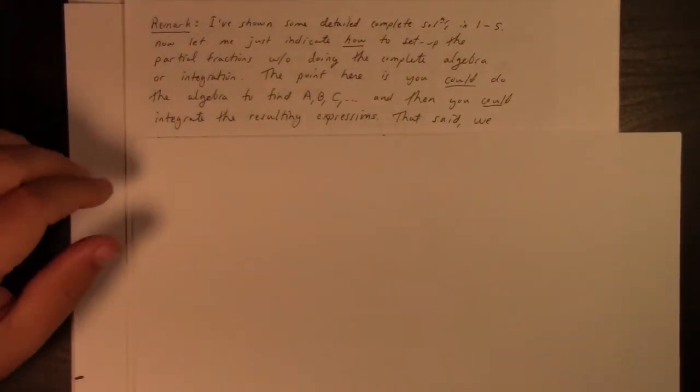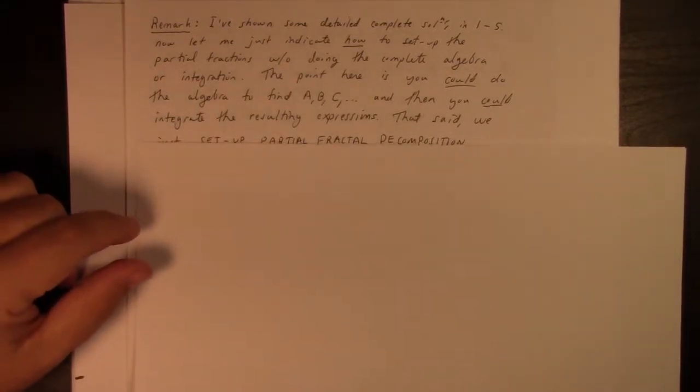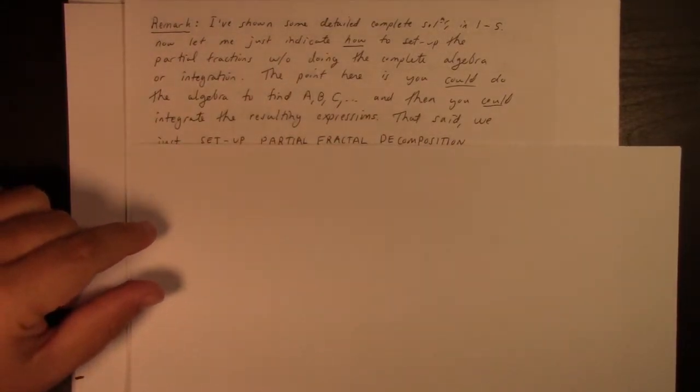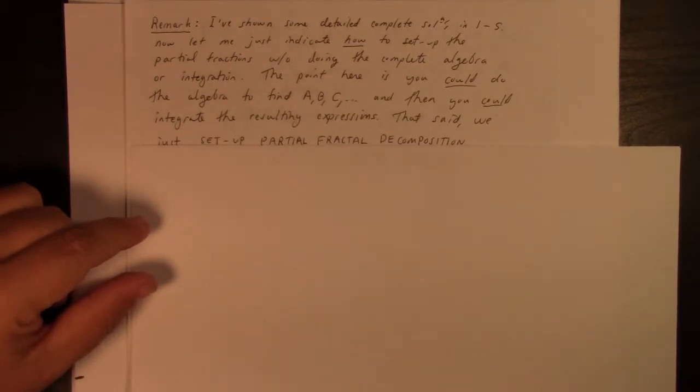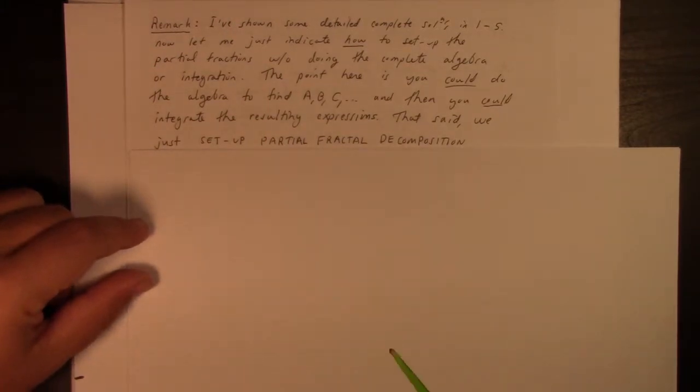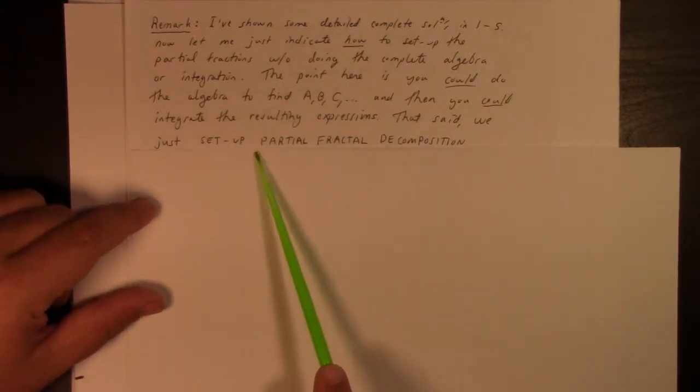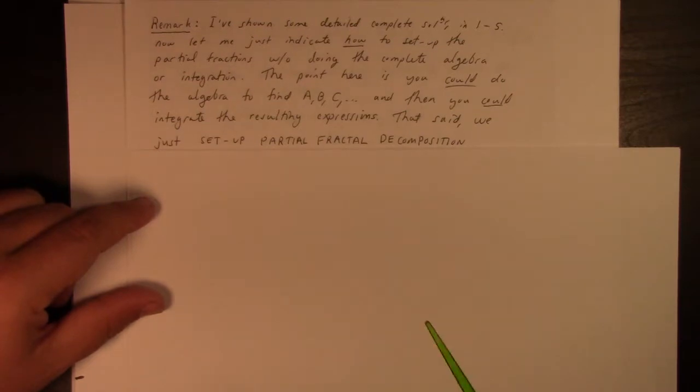All right, so I've shown complete detailed solutions 1 through 5. And now I want to indicate just how to set up the partial fractions without doing the complete algebra or integration. The point here is you could do the algebra and find a, b, c if you wanted to. And then we could integrate the resulting expressions. That said, what I'm doing right now is to just set up partial fractions decomposition, partial fraction decomposition, as we sometimes say.